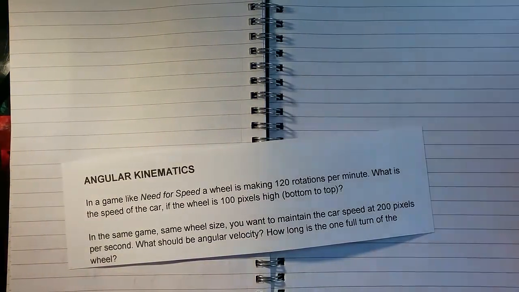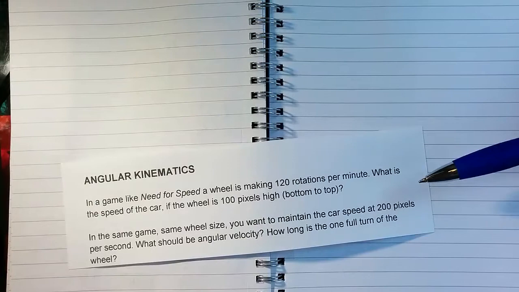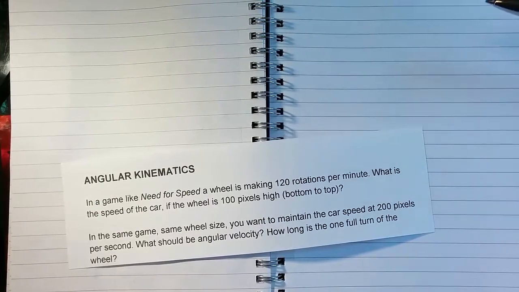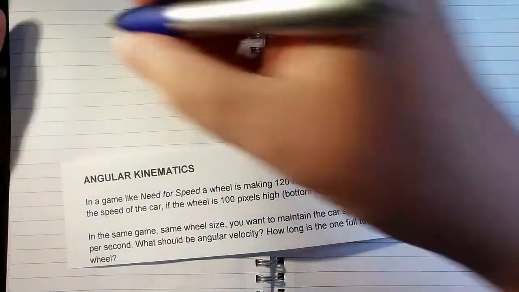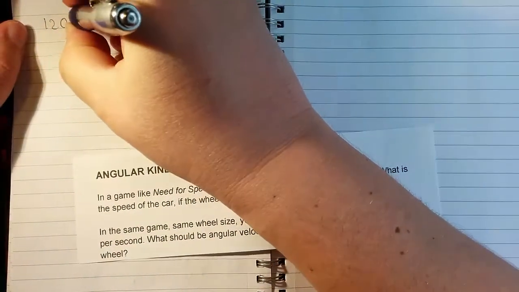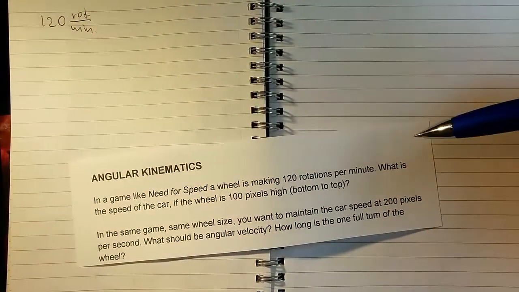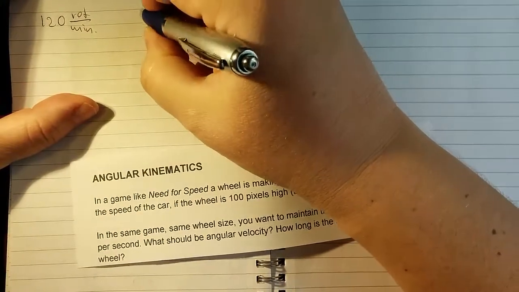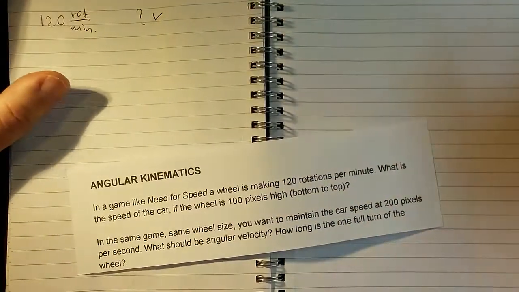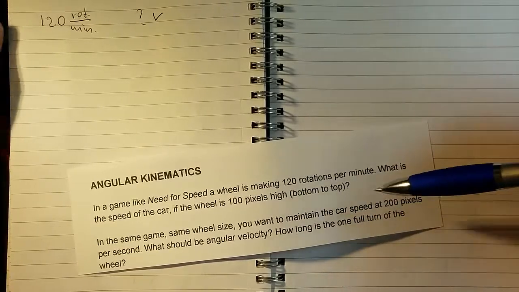We have two challenges here in angular kinematics. The first one is about a game like Need for Speed, in which a wheel is making 120 rotations per minute. What is the speed of the car? So we are looking for the speed of the car if the wheel is 100 pixels high.